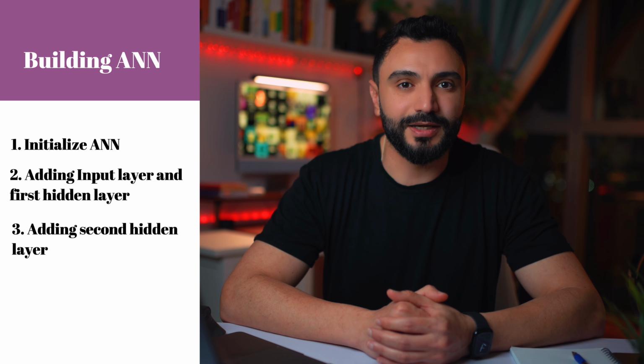Now we will start with phase 2, which is building the artificial neural network. This phase is divided into 4 steps. The first step is initializing the artificial neural network. The second step will be adding the input layer and the first hidden layer. The third step is adding the second hidden layer. The fourth and final step is adding the output layer. So let us start building our artificial neural network.